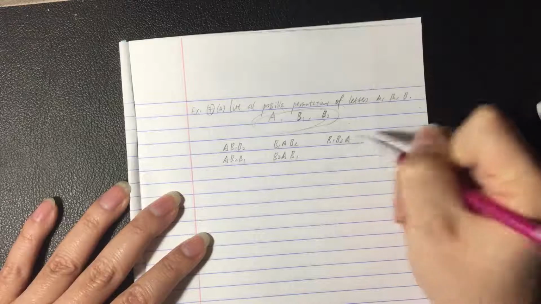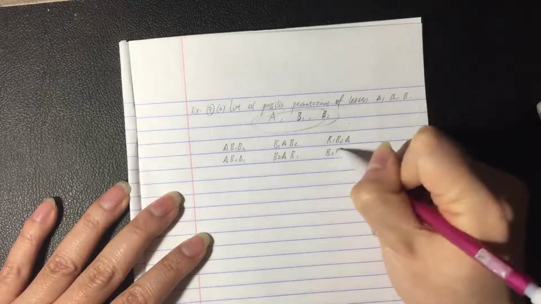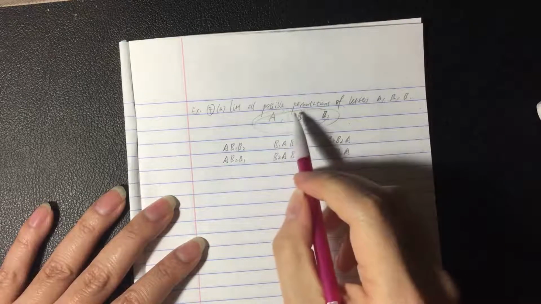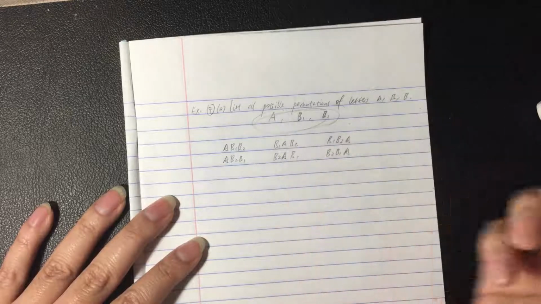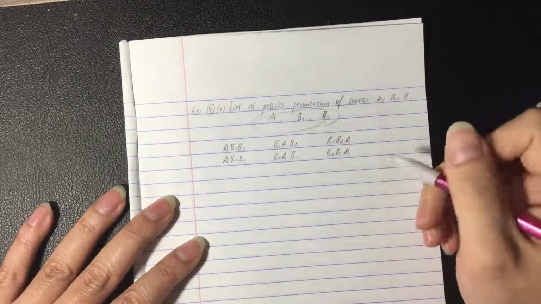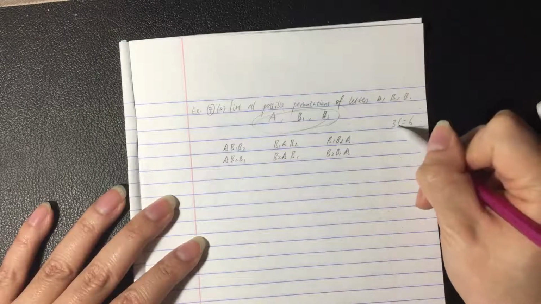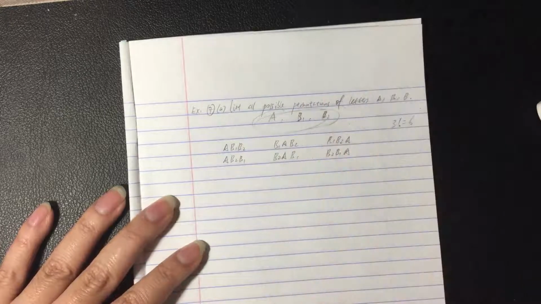B1, B2, A. B2, B1, A. So when we make arrangement for 3 objects, the number of ways is 3 factorial. 3 factorial is 6. So we have 6 different arrangements for these 3 characters.